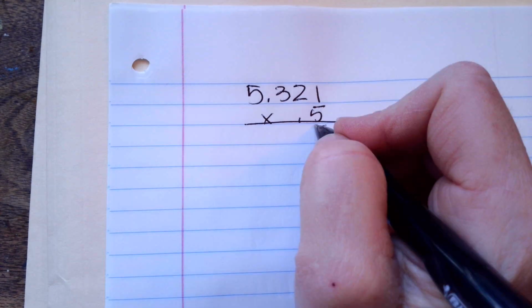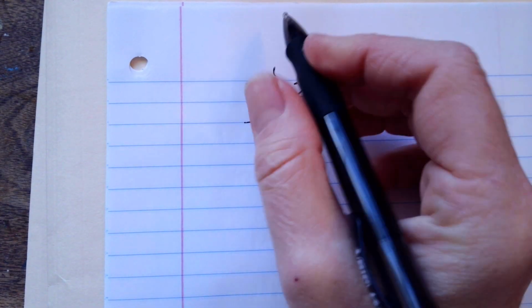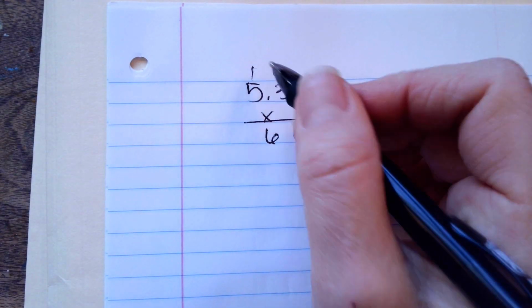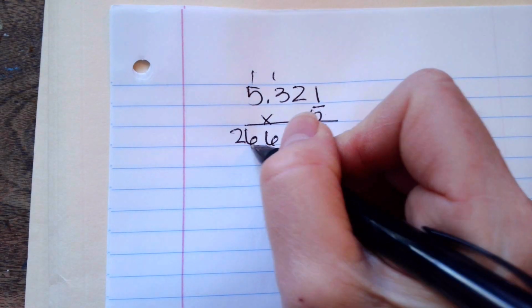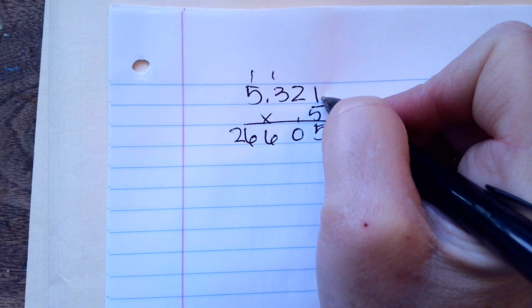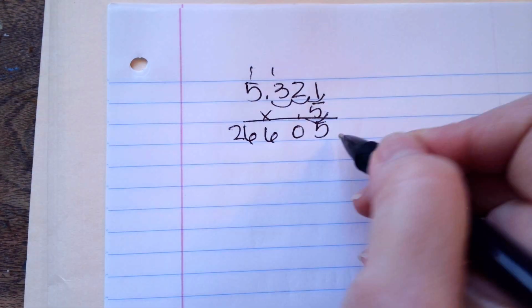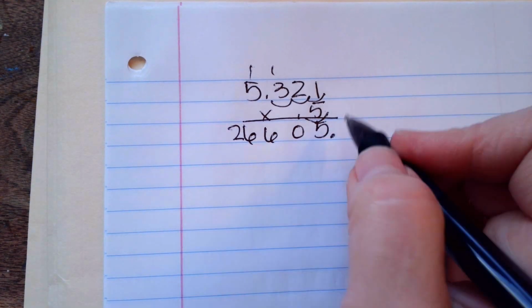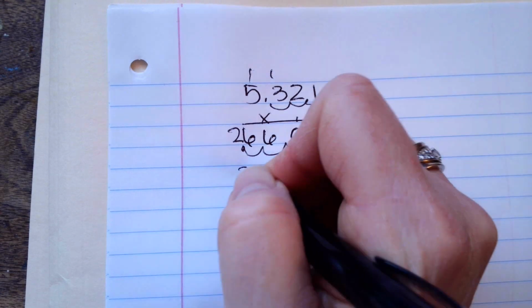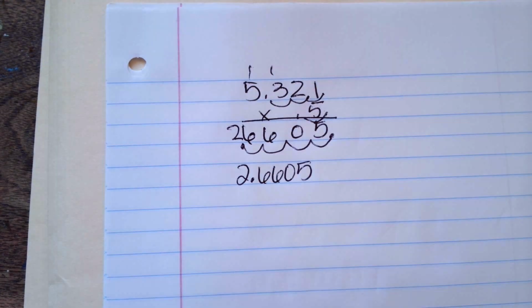5 times 1 is 5. 5 times 2 is 10. 5 times 3 is 15, plus 1 is 16. 5 times 5 is 25, plus 1, 26. And then we find out how many jumps from the right. 1, 2, 3, and then 4. So then we put our imaginary decimal right here and we move in 1, 2, 3, 4, and then we rewrite it so that our teacher doesn't get confused by our jumps.